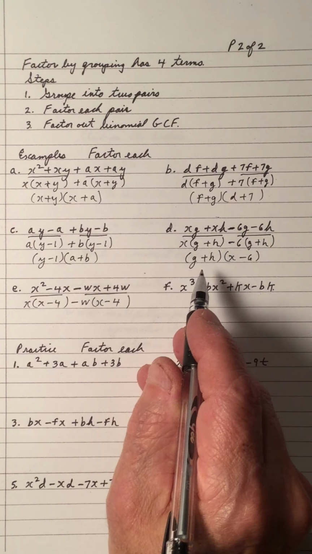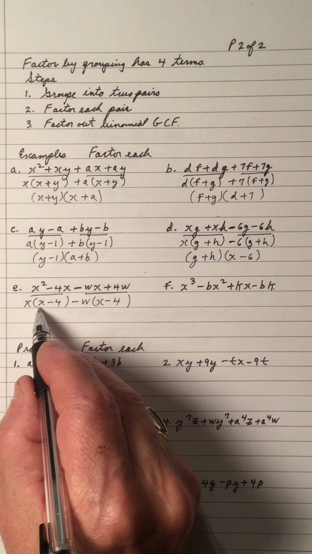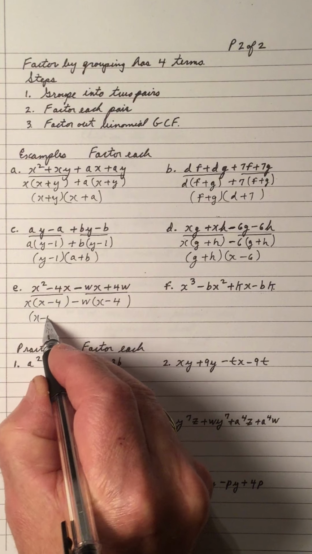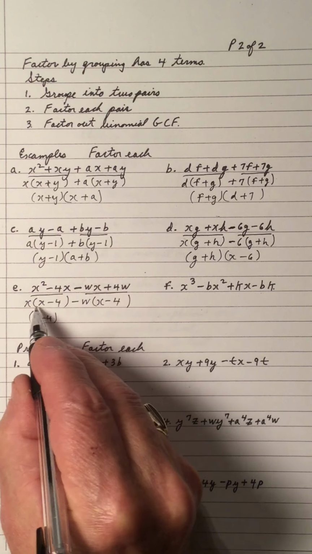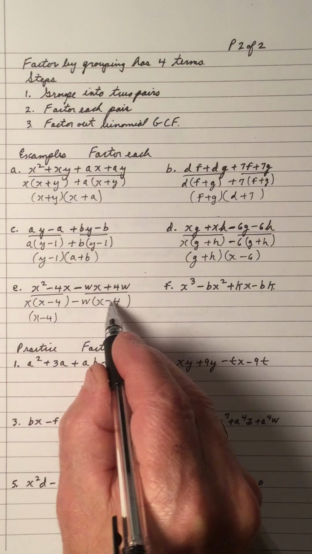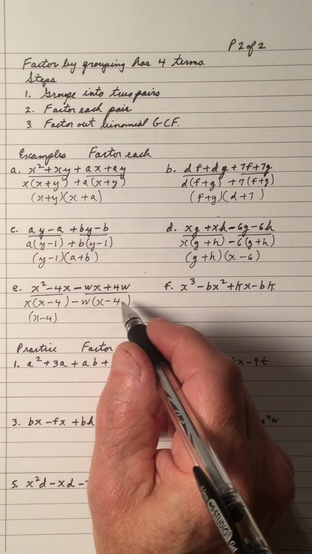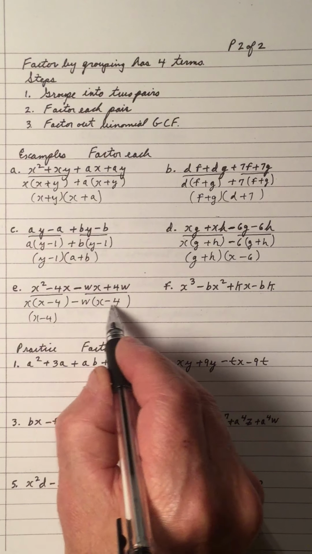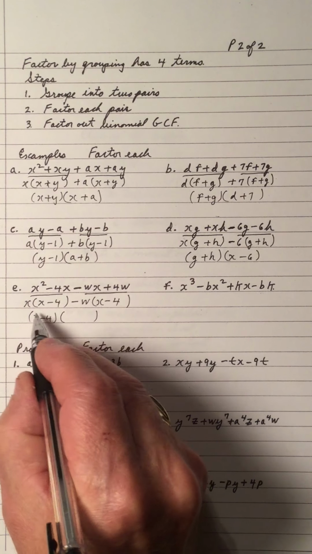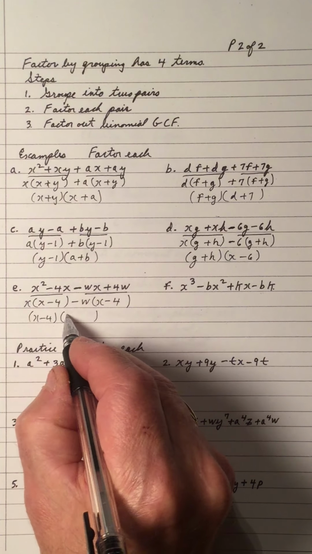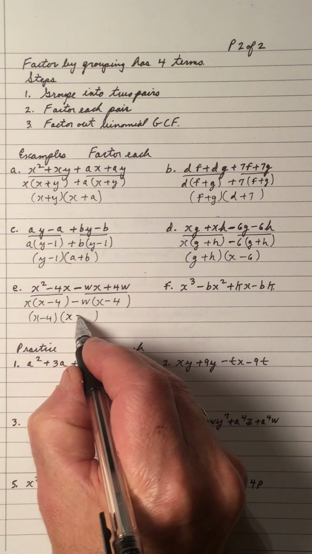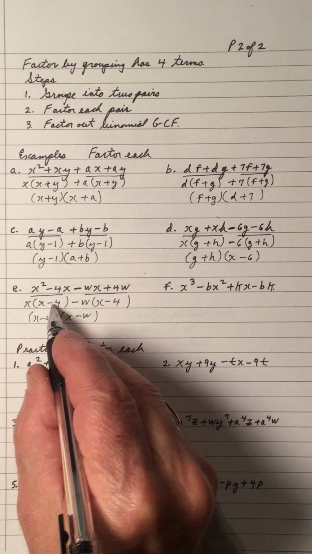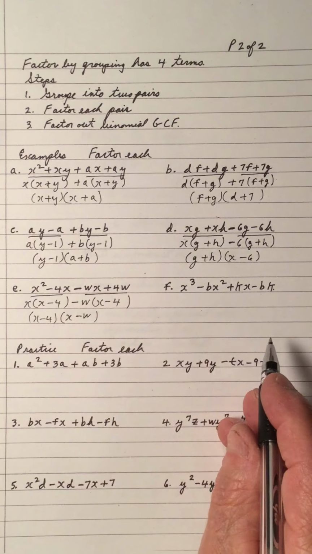Notice you can say, oh, I have it done right, because I have the same binomial GCF, which is x minus 4. If this one binomial is not the same as this, then you have to go back and refactor it, because these two should be the same. And when they are, then in this expression you have an x, and in this expression you have a negative w, because x minus 4 is divided into this one and this one.